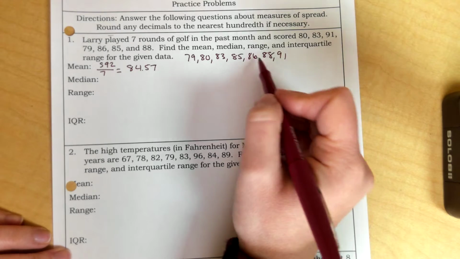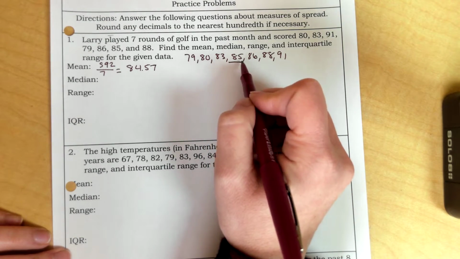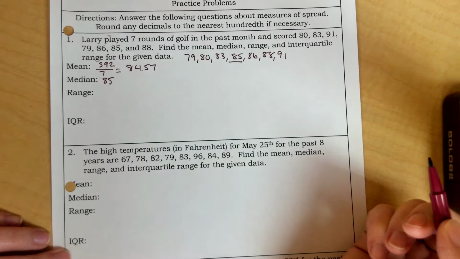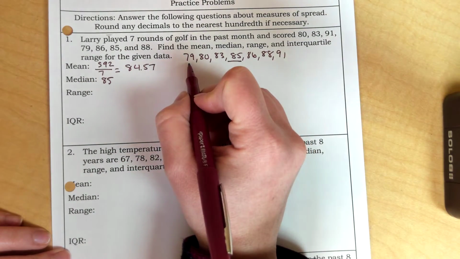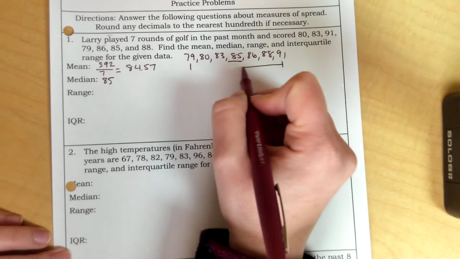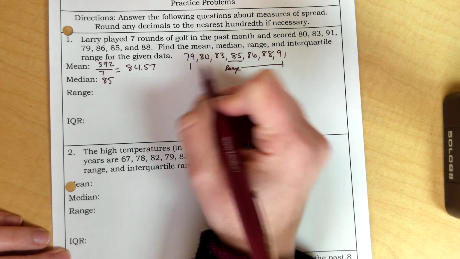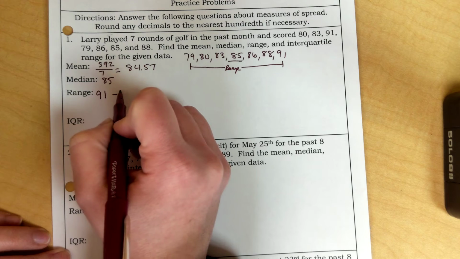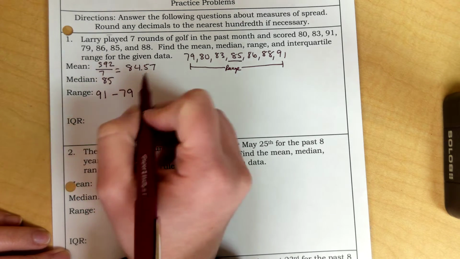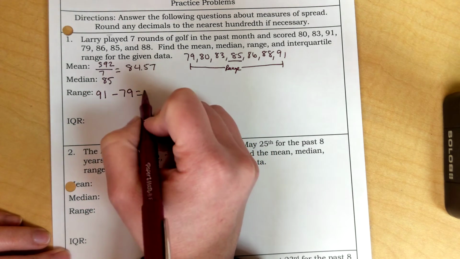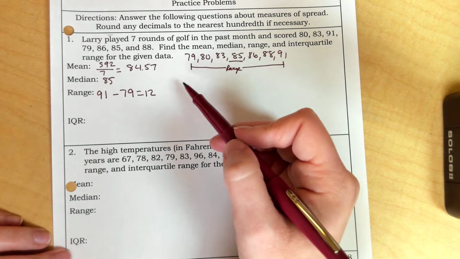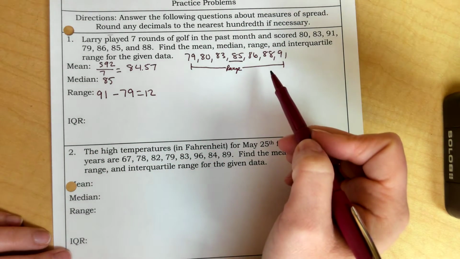All right, middle number. There are 7 values, so the middle number here is going to be 85. My range is going to be from the highest number to the lowest number, so my maximum is 91, and I'm going to subtract my minimum, 79, and that gives me a total range of 12. So between his highest score and his lowest score there were 12 points difference.